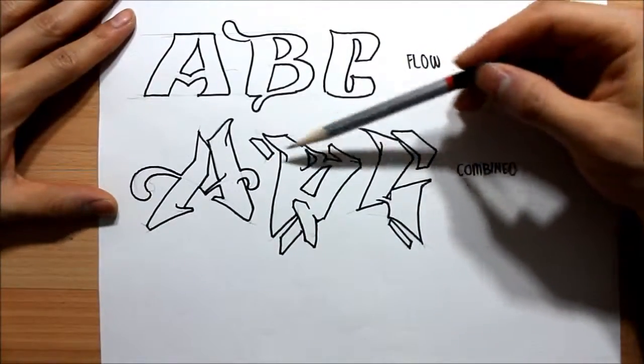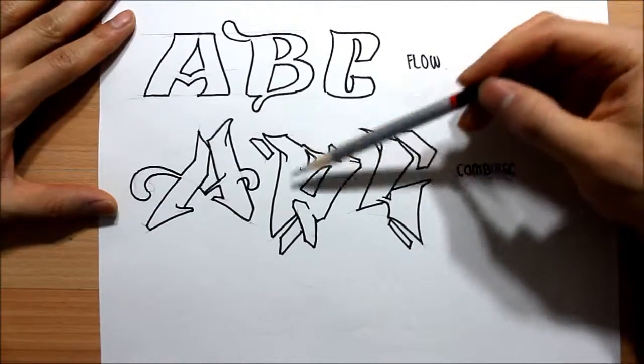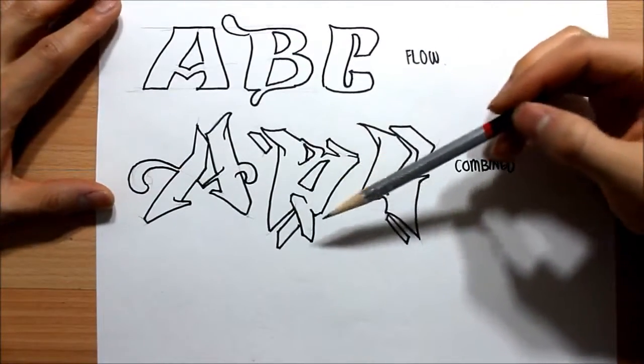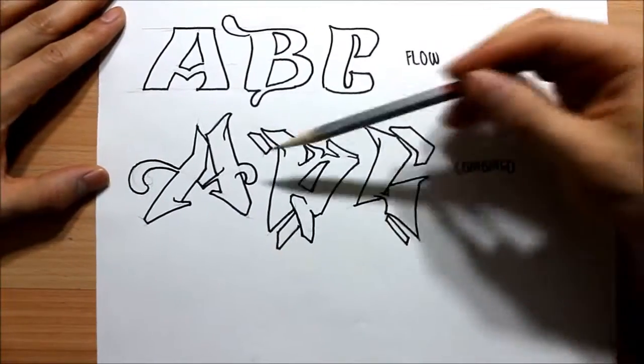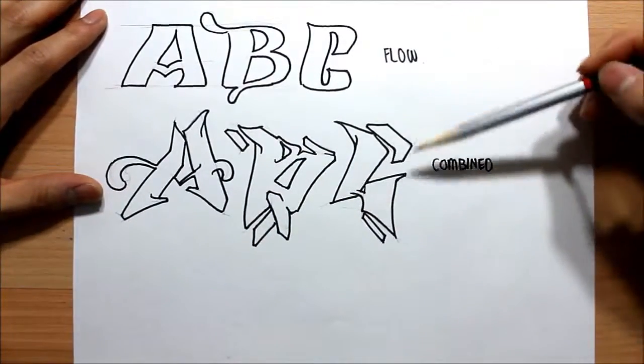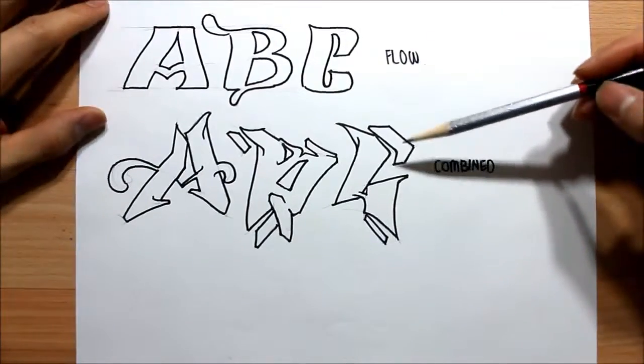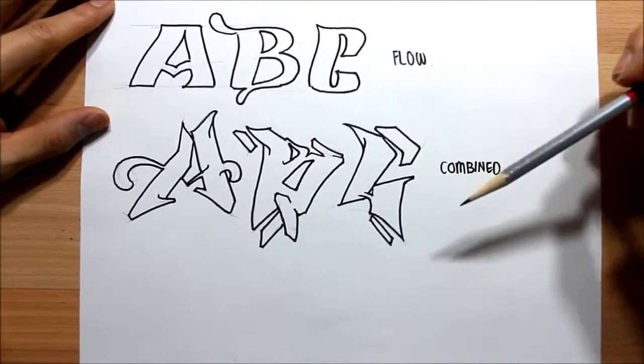Same with B, a lot of things going on. You've got the flow, we've got major contrast, and then we've got the perspective going too, of course. And this C is the same thing, majorly changed up. It kind of looks like an alien in this case, which is pretty cool.